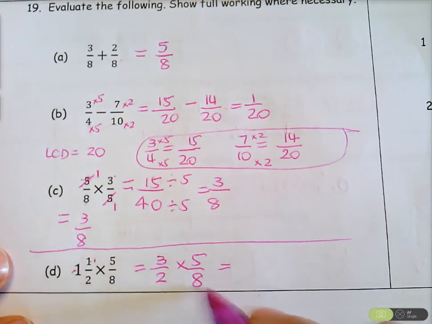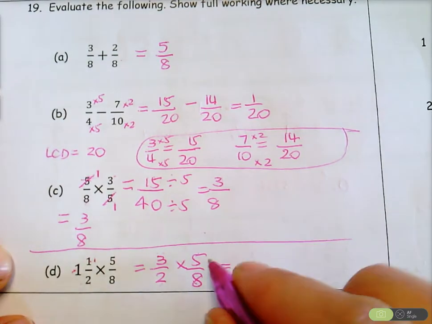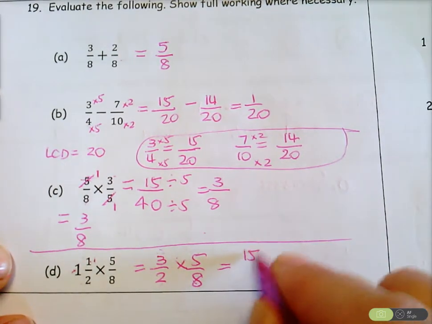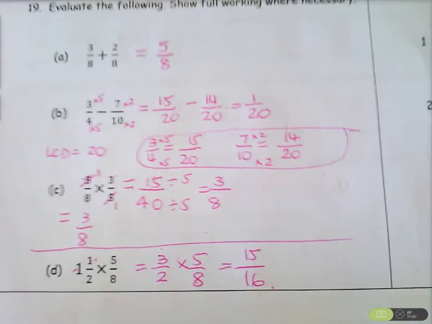Before we multiply numerators and denominators, let's check for any cancelling. We cannot cancel between the 3 and the 8 or the 5 and the 2. So 3 times 5 is 15, 2 times 8 is 16.